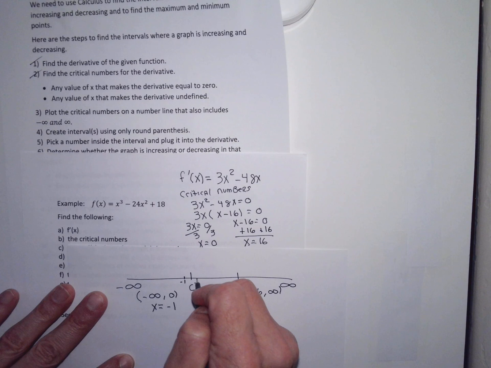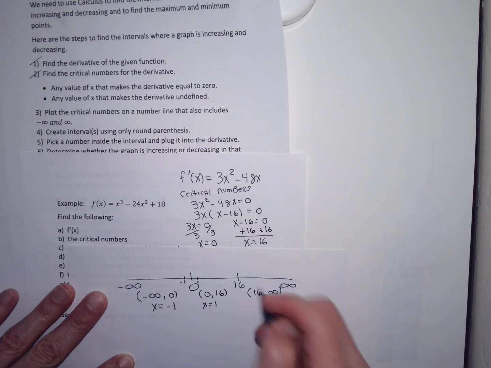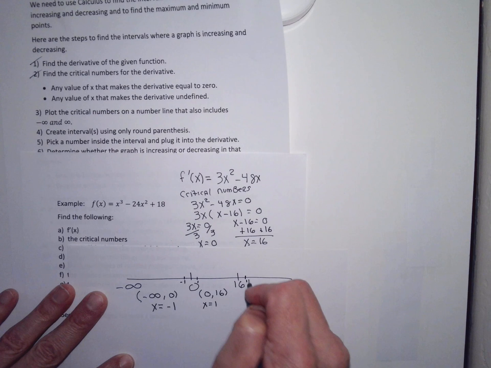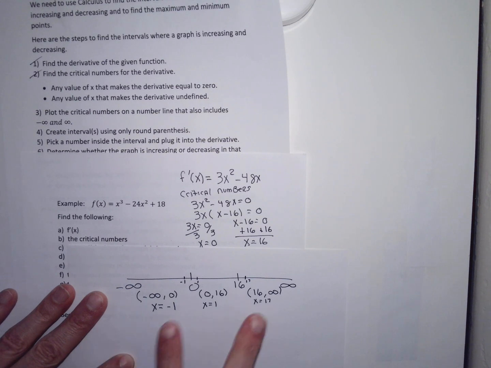In the middle interval, I'm going to pick x equal to 1. I just need any number, not 0 or 16, but between 0 and 16. And in the last interval, I'm going to pick 17. Again, I can pick any number that's bigger than 16 as my test number. I'm going to plug the number into the derivative. If it's positive, that means the slope of the tangent line at that value of x is positive and the graph is increasing.